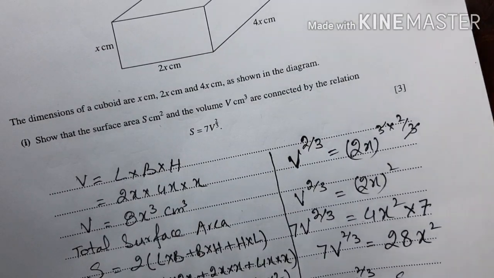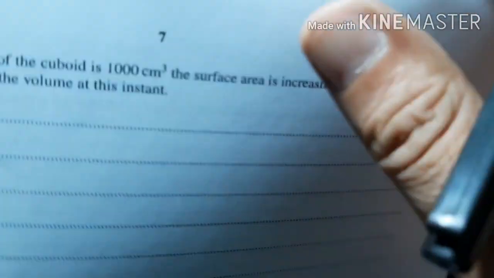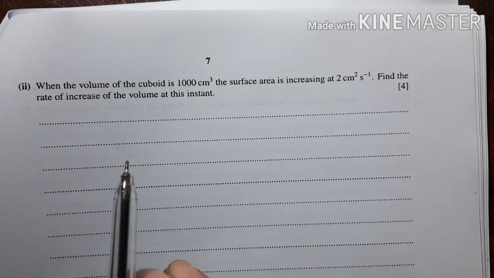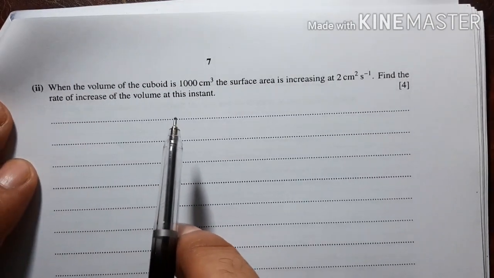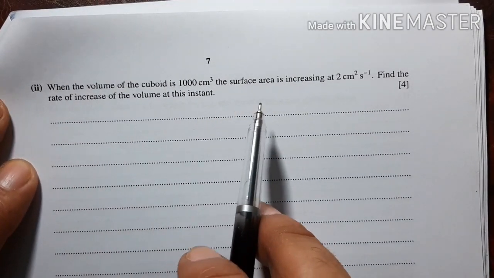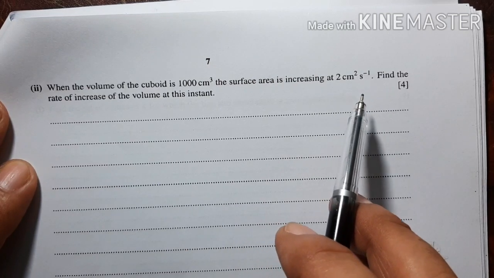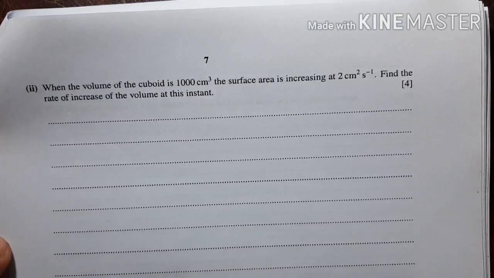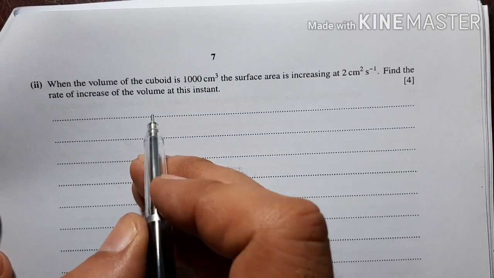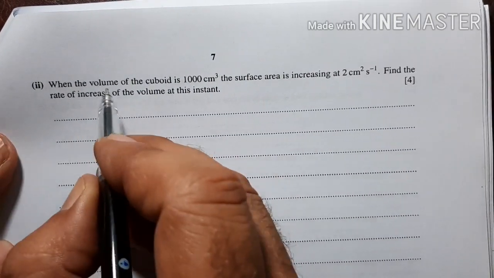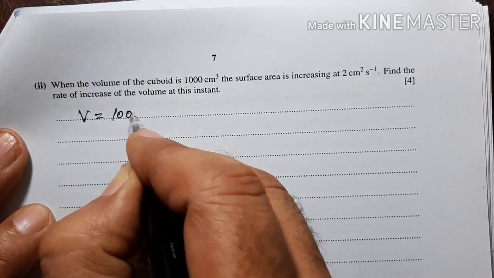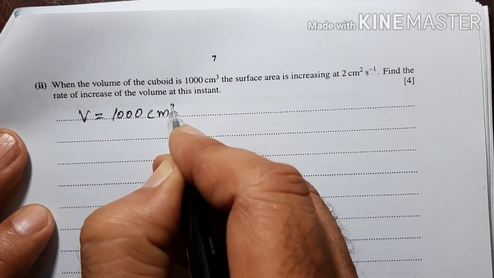So the next is part 2. Part 2 is: when the volume of the cuboid is 1000 centimeter cube and the surface area is increasing at a rate of 2 centimeter square per second, find the rate of increase. The first thing which we got is the volume, that is V is equal to 1000 centimeter cube.